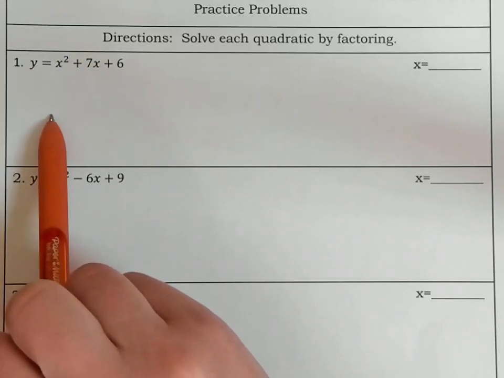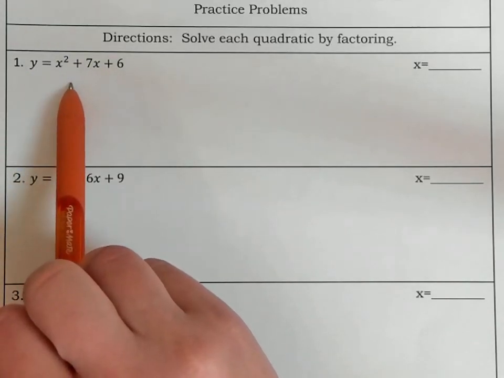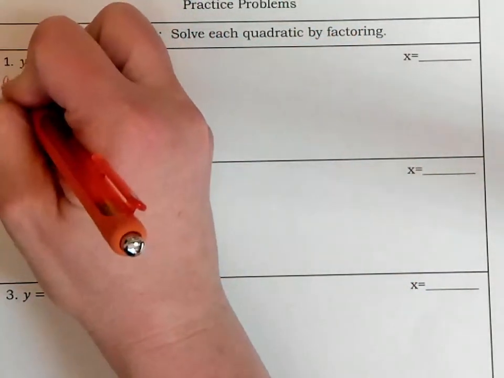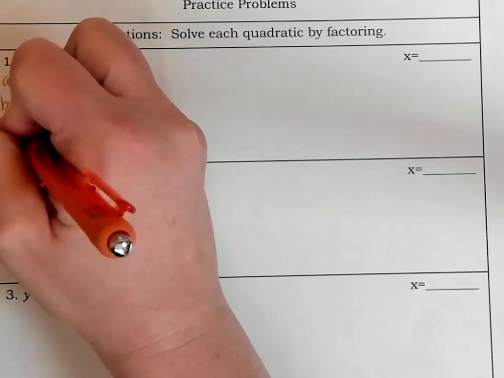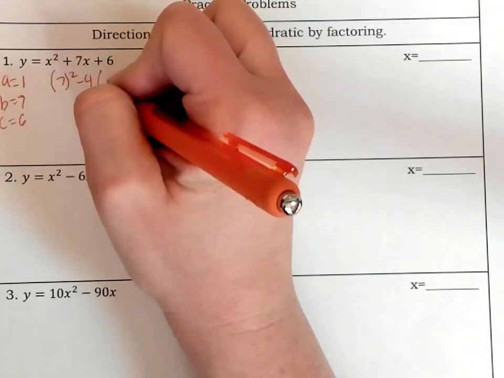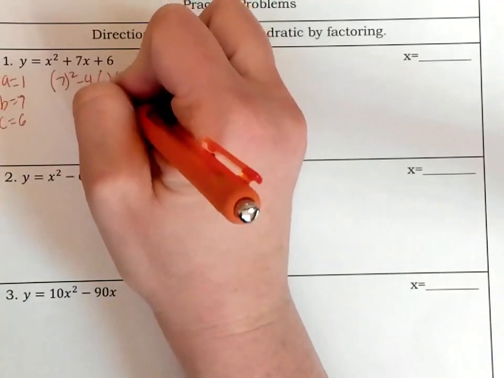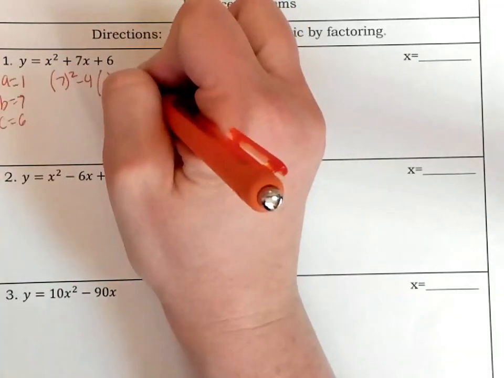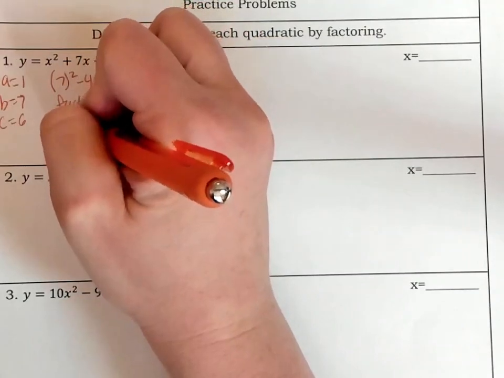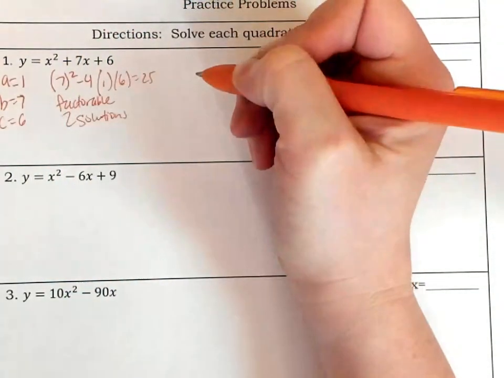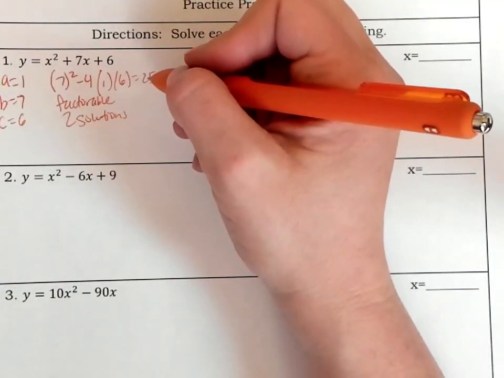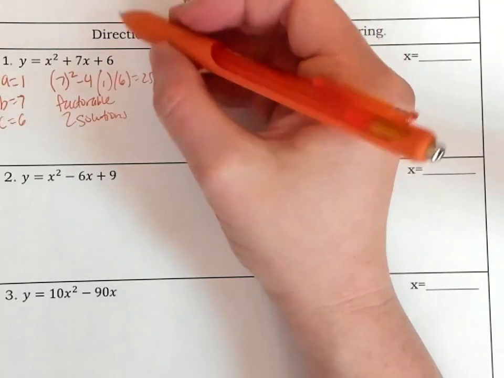If the quadratic is a trinomial, we're going to use that b squared minus 4ac. It is a trinomial, so I'm going to go ahead and do that. My a here is 1, b is 7, and c is 6. So I'm going to plug that in as 7 squared minus 4 times 1 times 6. That gives me 25. That tells me that this is factorable and it has two solutions. So that gives me that piece of information. 25 is a square and it's greater than 0. So here, if it can be factored, we are going to factor it.